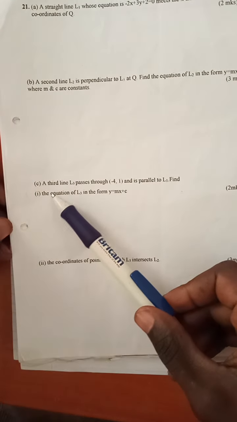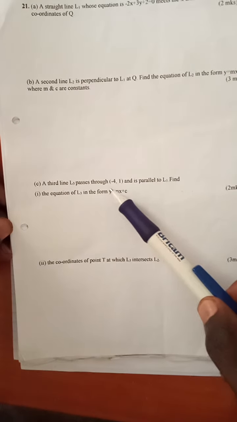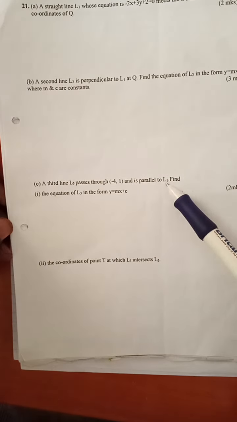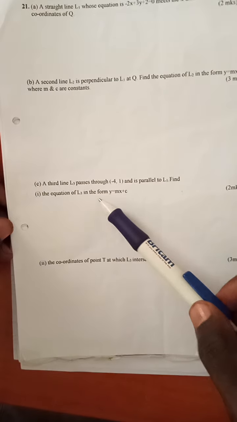So from L2, we now go to the next part, which is part C. Part C says that a third line L3 passes through (-4, 1) and is parallel to L1. So find the equation of L3 in the form y = mx + c.